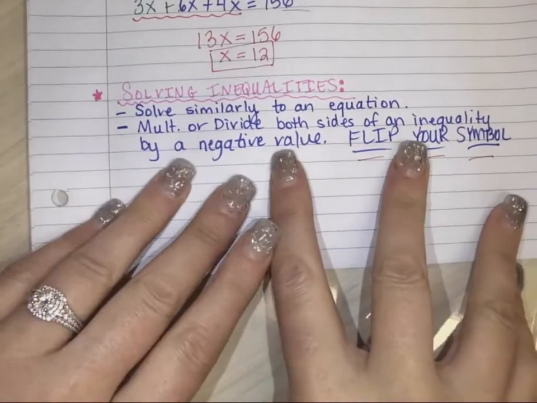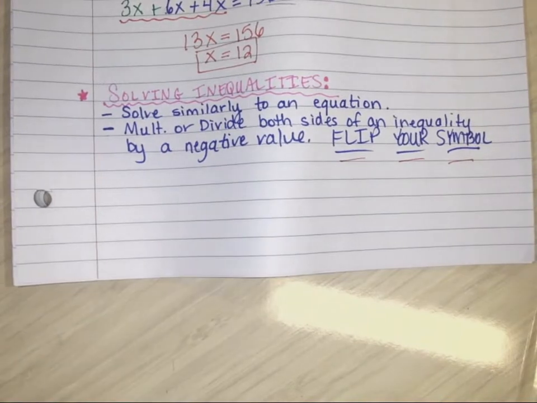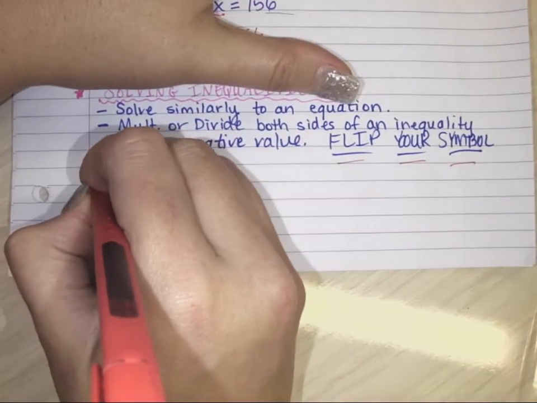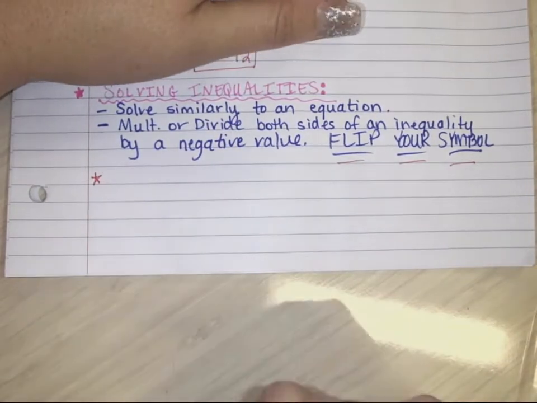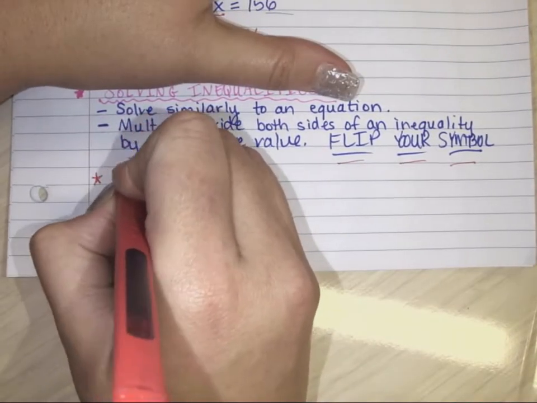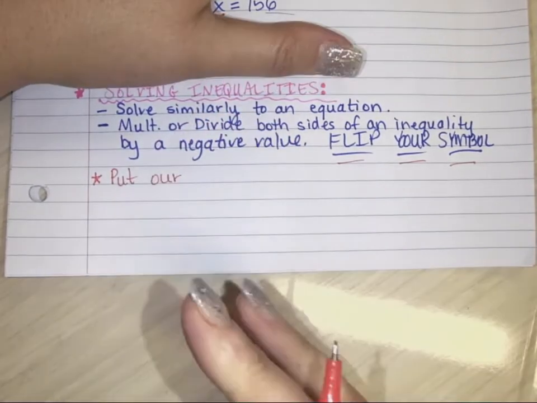Now, another thing really quick before we go on to the next page. We are going to practice. So instead of leaving our answers like x is greater than 4, we're going to put our answers in interval notation. So please read the directions.